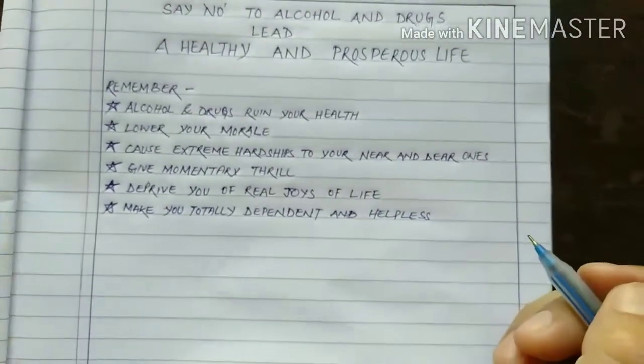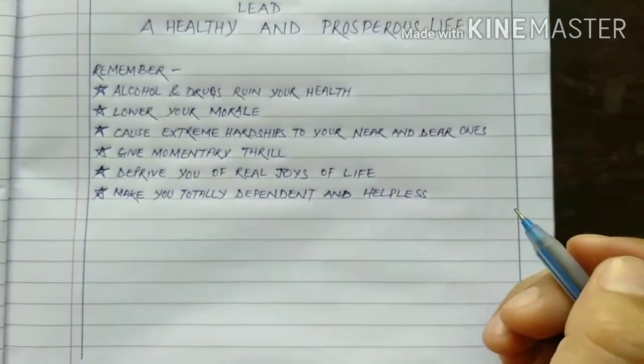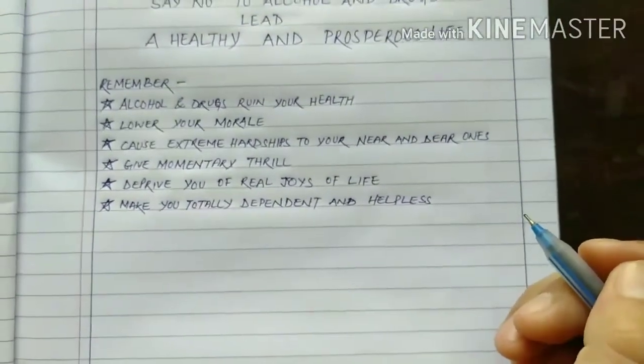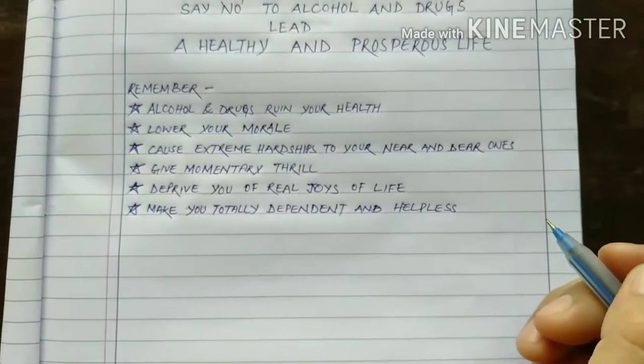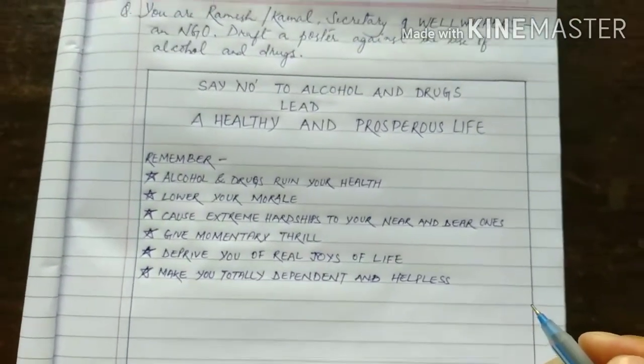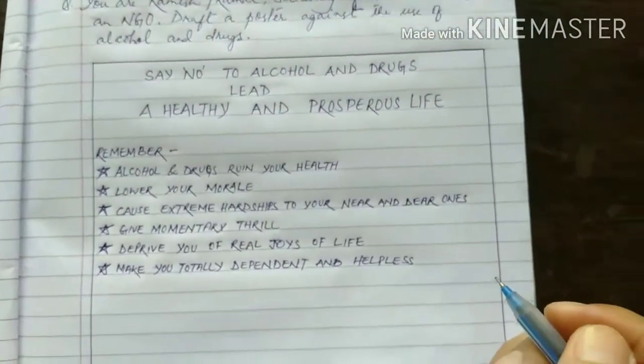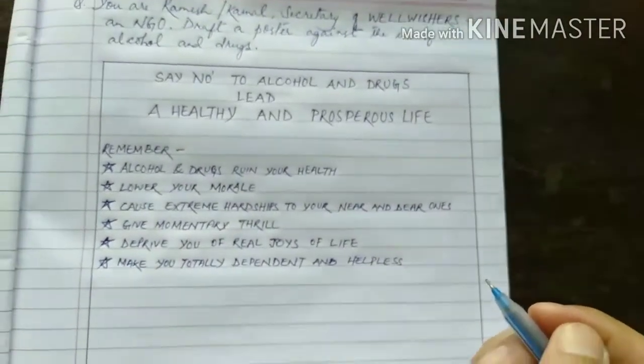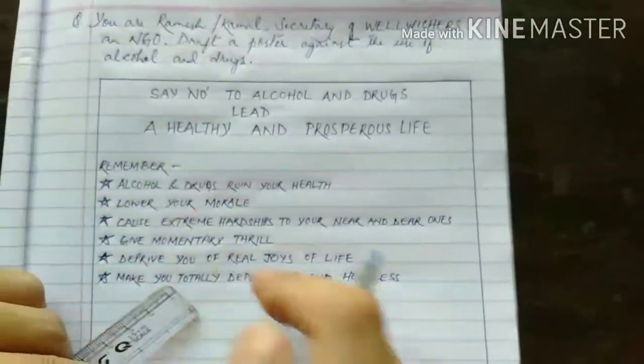Okay, these are some points to be remembered. Since the poster is for the public, especially for those people who are addicted to alcohol and drugs, we are giving these points to remember.